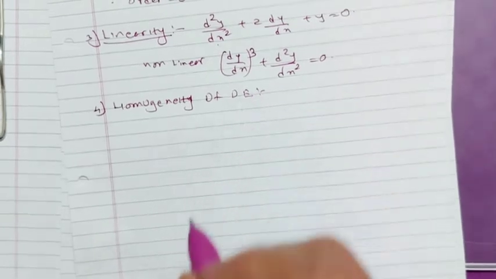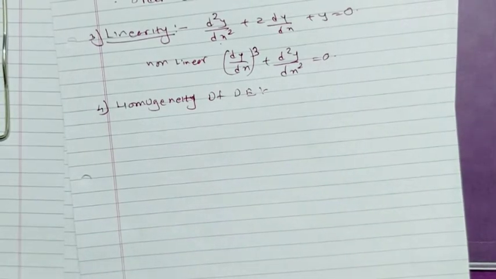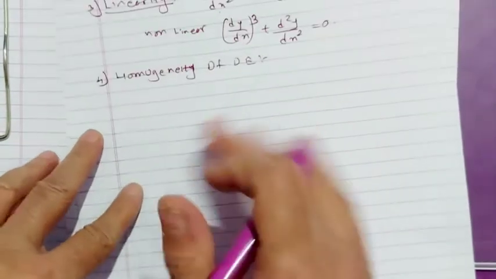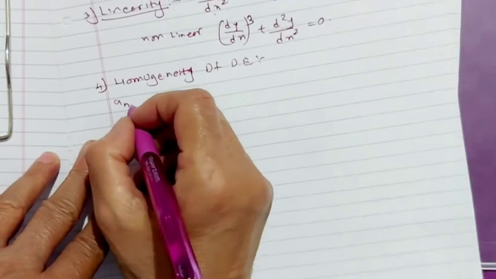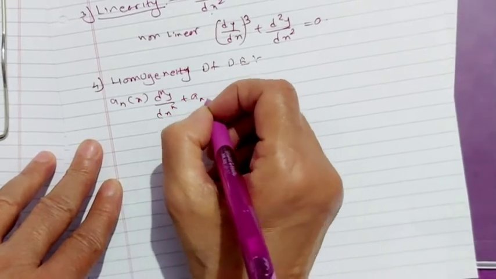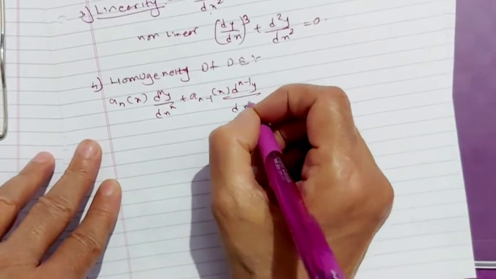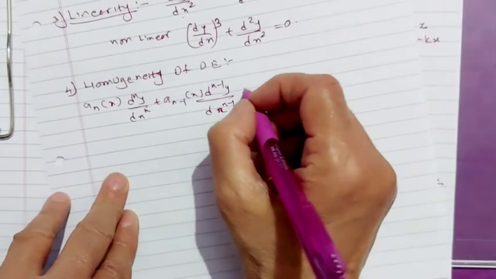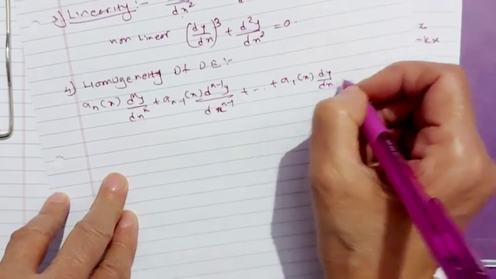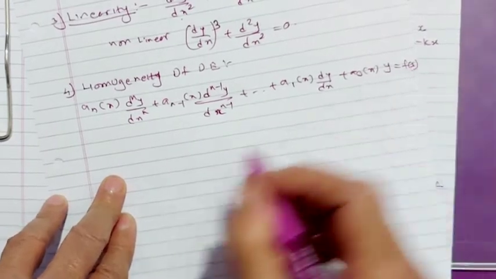A linear ordinary differential equation of general order has the form: a_n(x) dⁿy/dxⁿ plus a_(n-1)(x) d^(n-1)y/dx^(n-1), up to the last term, a_1(x) dy/dx plus a_0(x) y is equal to f(x).